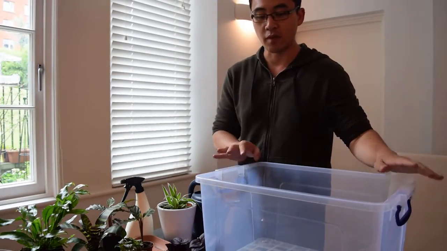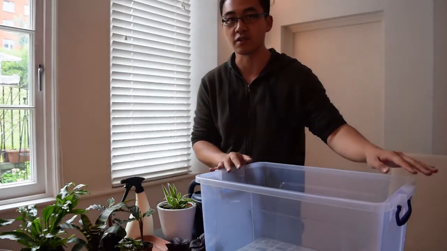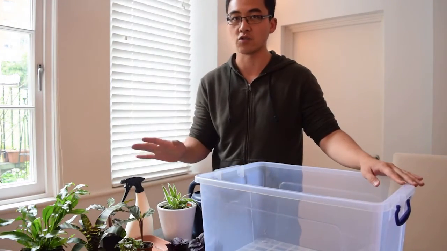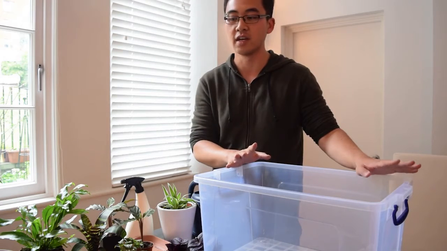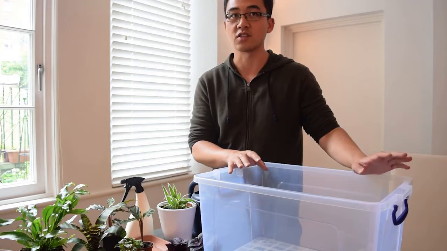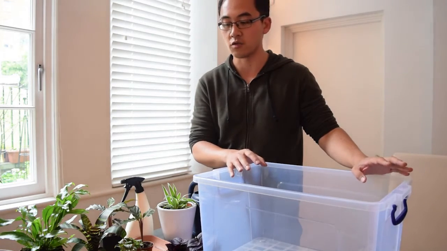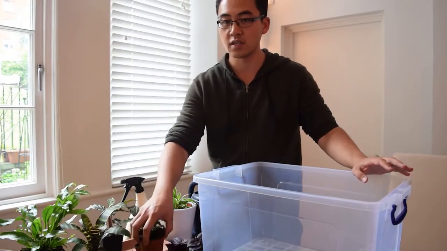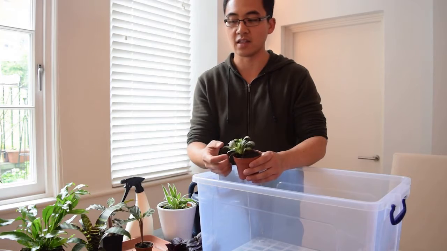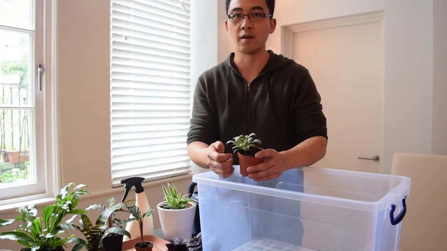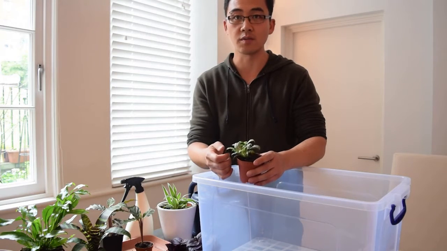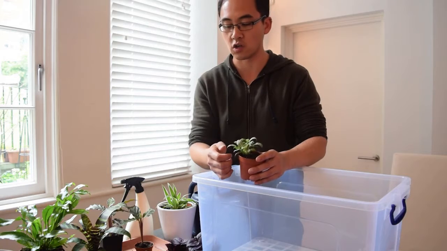The reason we're putting it in the big box here is because most of our houses are quite dry. And if you take a plant from somewhere quite dry to somewhere quite moist and humid very quickly, that plant can start to rot because it's not used to the high humidity. On these, for instance, if I feel the leaves, they're quite hard and crispy, and that is an adaptation for being in a dry environment. That hard layer on the outside of the leaves helps to keep them from losing too much moisture.